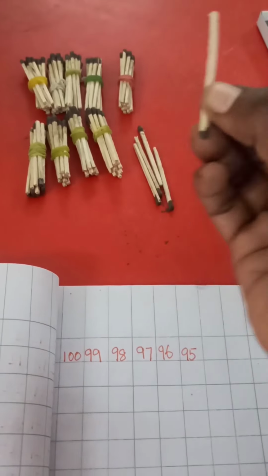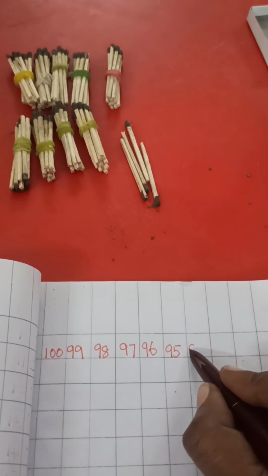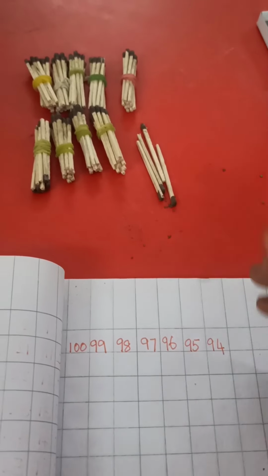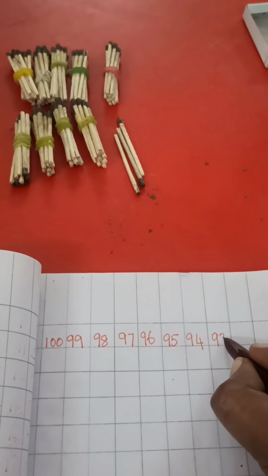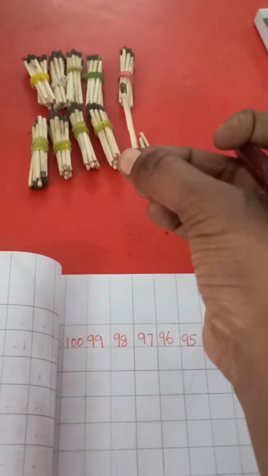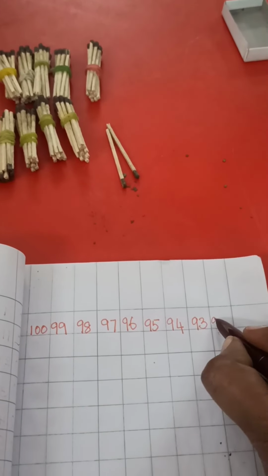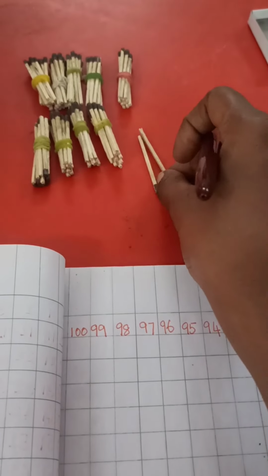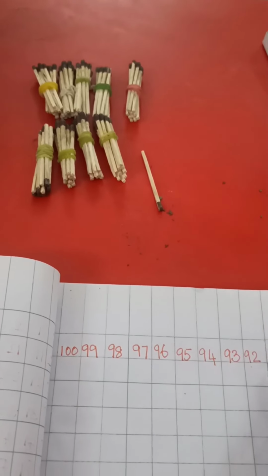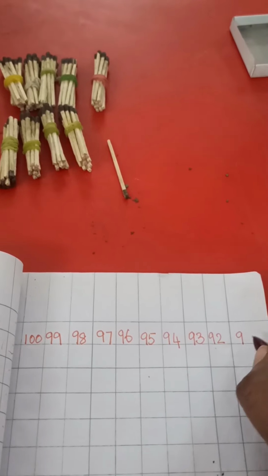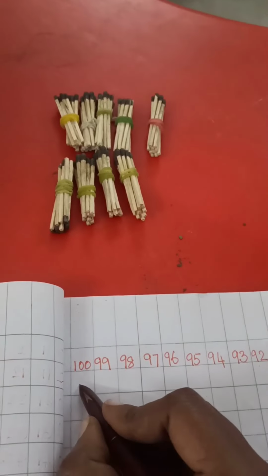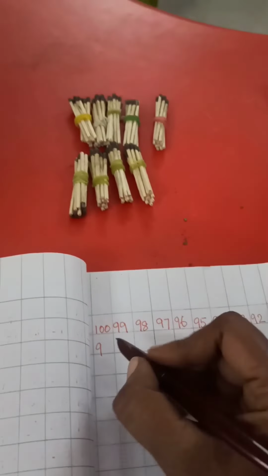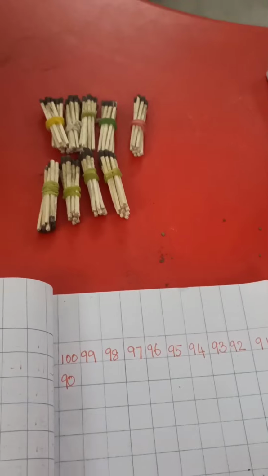I'm taking one more 1 from this bundle, and we have 9 tens and 4 ones. I'm taking one more 1 from this, and we have 9 tens and 3 ones. And we take one more 1, we have 9 tens and 2 ones. And I take one more 1, we have 9 tens and 1 ones. So when I take this one too, we have 9 tens and there is no ones. So we can write 0 here. So it makes 90.